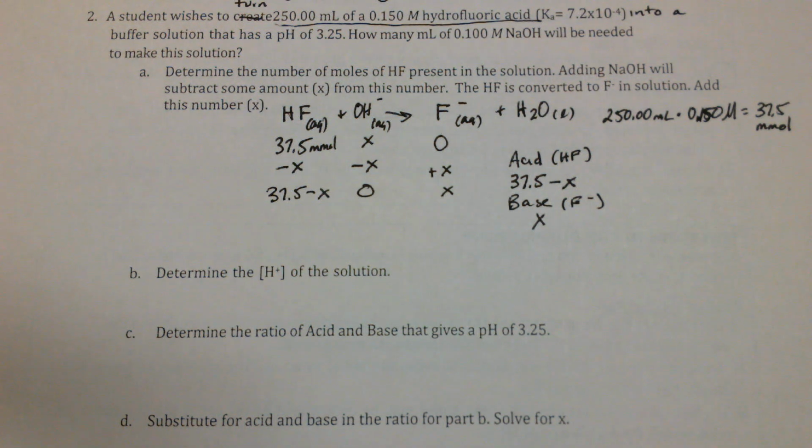But if we're talking about a buffer, we need a ratio, because the whole point of a buffer is that ratio between acid and base. So we're going to have to do that now. In order to do that, we are going to need an H plus ion concentration, because that's what's in our buffer formula.